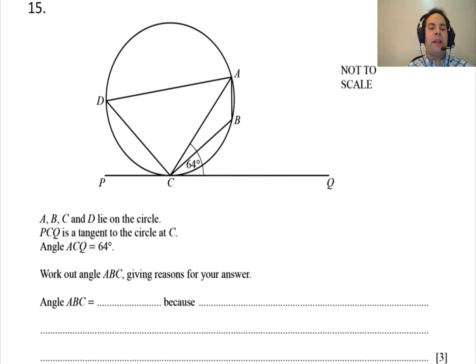Question number 15. A, B, C, and D lie on a circle. PCQ is a tangent to the circle at C. Angle ACQ is 64 degrees. Work out the angle ABC. When I ask you to get the angle ABC, let us start first with the angle which is given, angle ACQ.